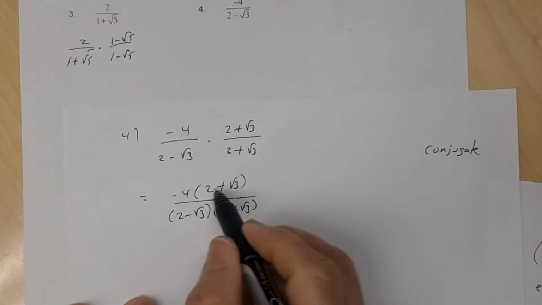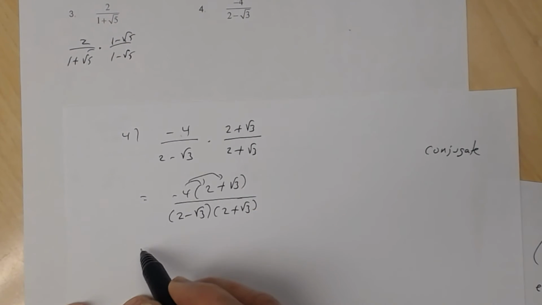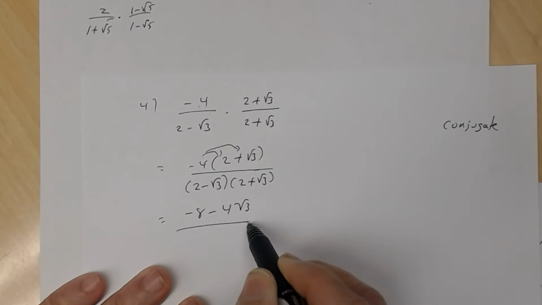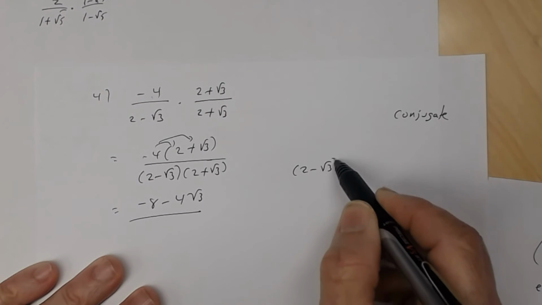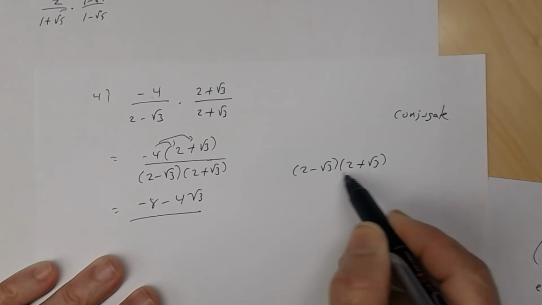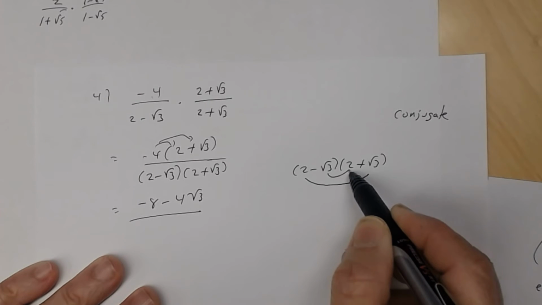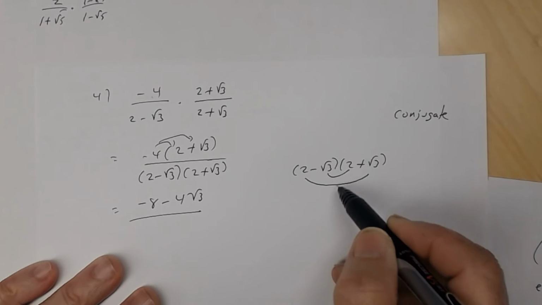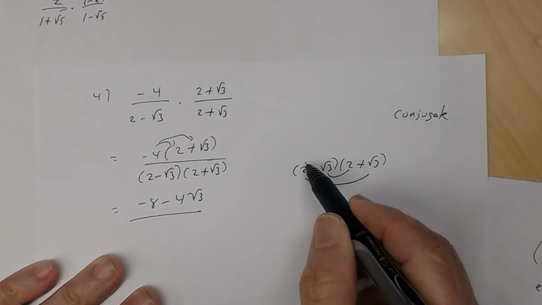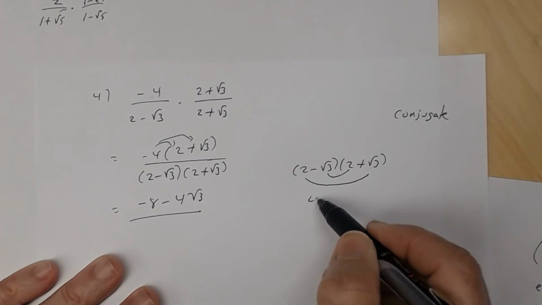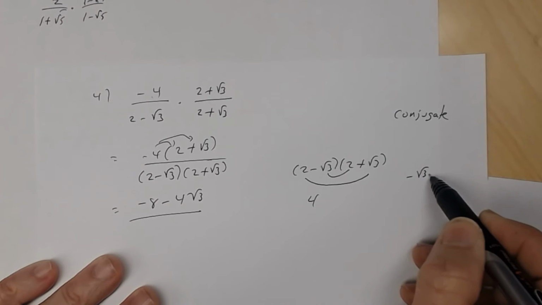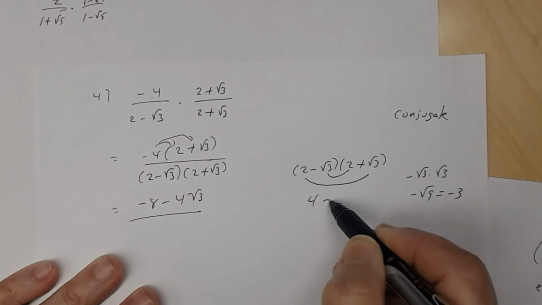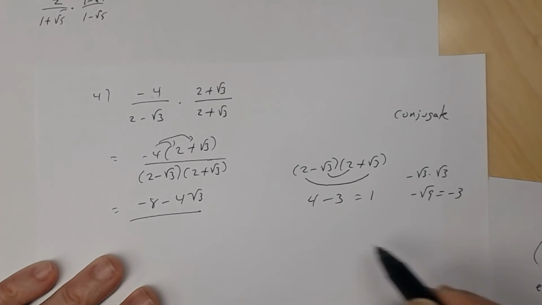And so if you get rid of the parentheses in the numerator, that's just a matter of distributing. So you get negative 8 minus 4 square root of 3. And the denominator, if you go ahead and rewrite it, and then FOIL, remember those are conjugates, so the outer and the inner, notice the outer is 2 square root of 3, the inner is a negative 2 square root of 3, those have to be 0. And so you're just left with first, 2 times 2 is 4, and then a negative square root of 3 times a positive square root of 3 is a negative square root of 9, which is a negative 3. So you have 4 minus 3, which is 1.